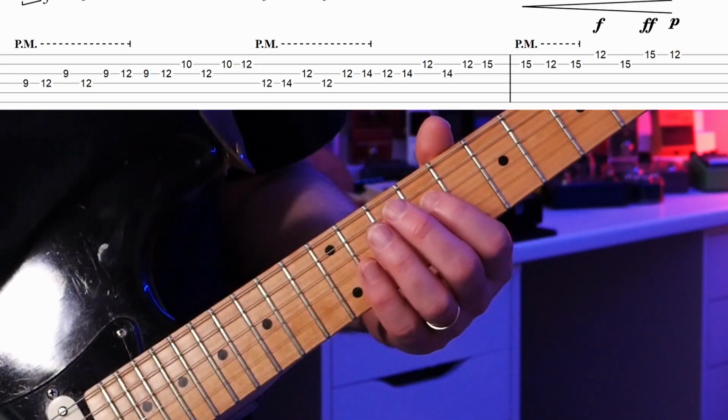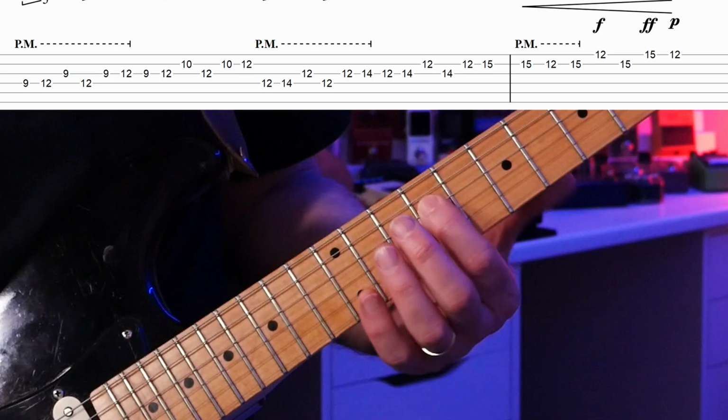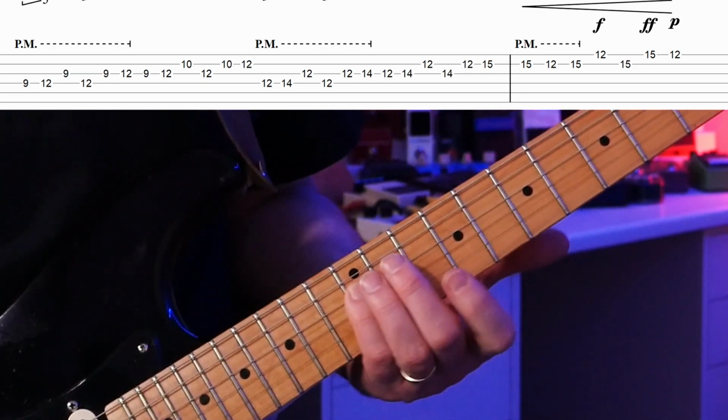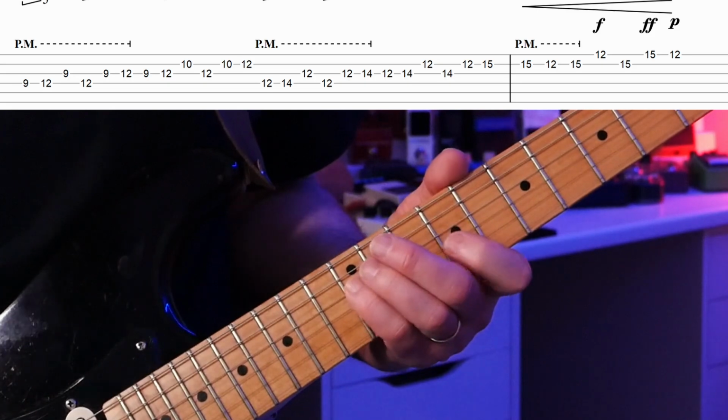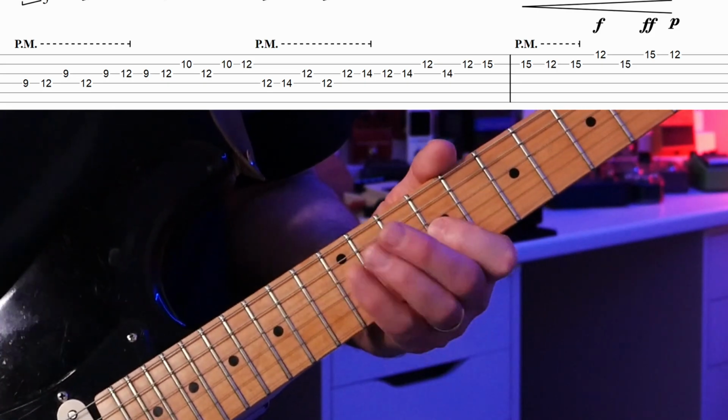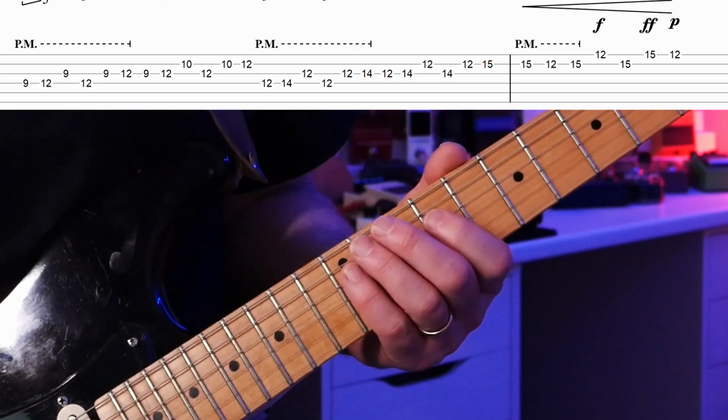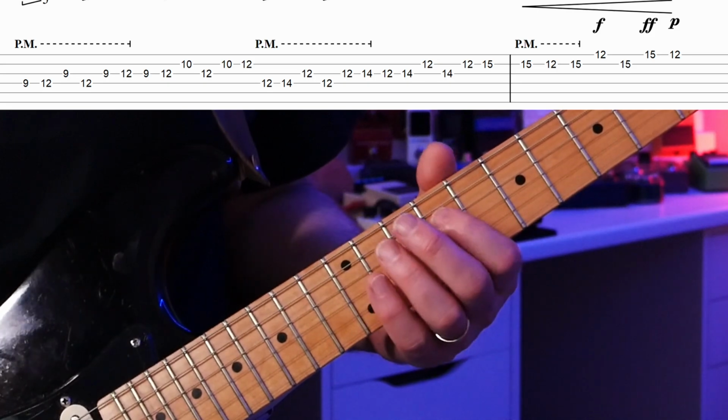We're going to start at the 9th fret on the D string. That's a B. To the 12th fret, that's our D. And then to the E. So we're setting up an E note. This is on pattern 5 of the E minor pentatonic scale.